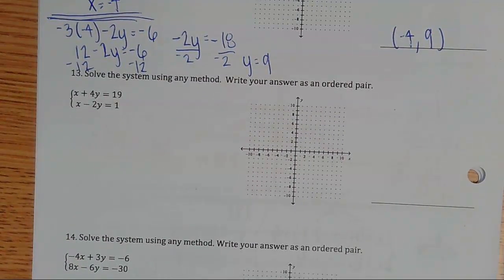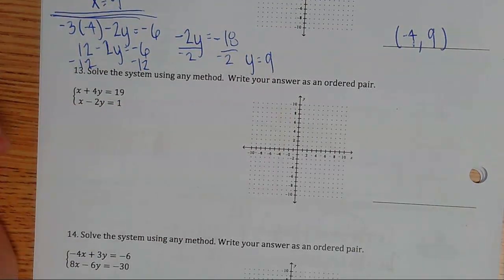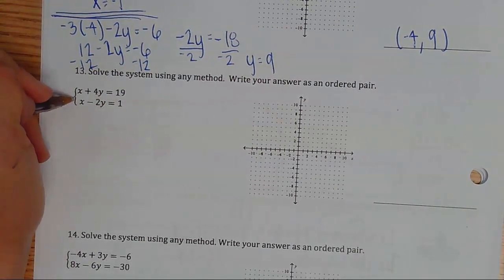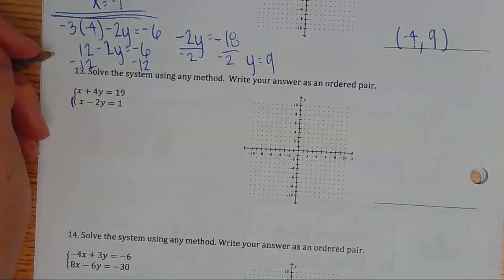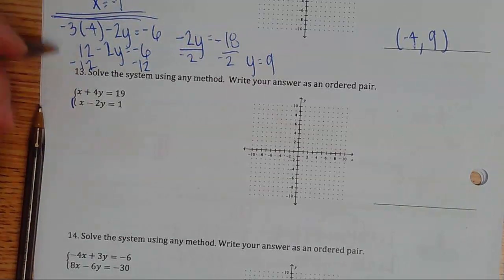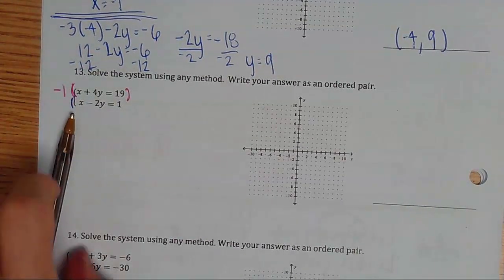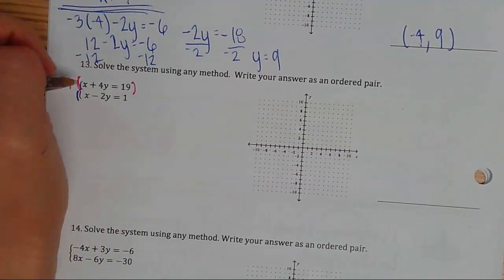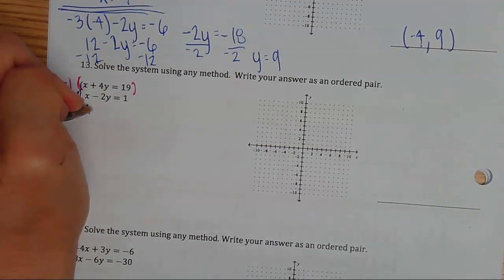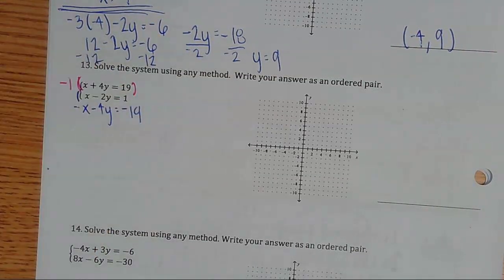Moving right along, solve the system using any method. Write your answer as an ordered pair. Alright, so I'm going to just get rid of this bottom equation. Since I keep doing the top one, I'll do the bottom. I'm going to multiply, actually no, I'm going to go ahead and manipulate the top one. It just seems easier. So I'm going to multiply everything by negative 1, which means I'm going to have negative x minus 4y equals negative 19.